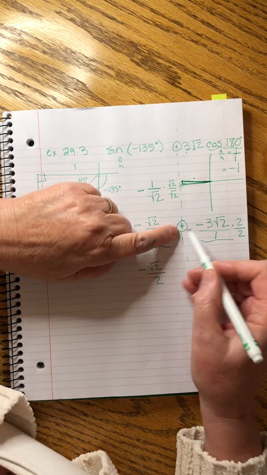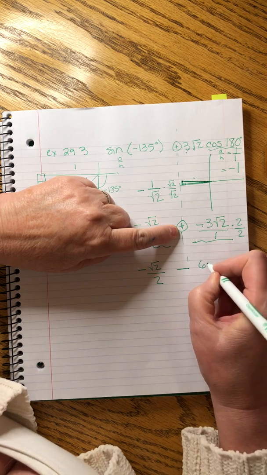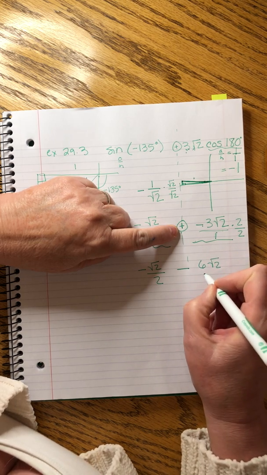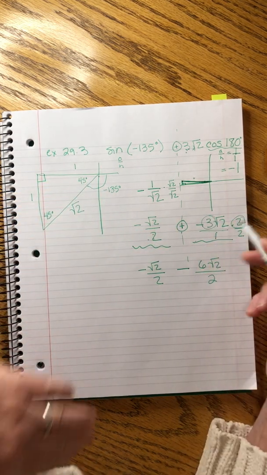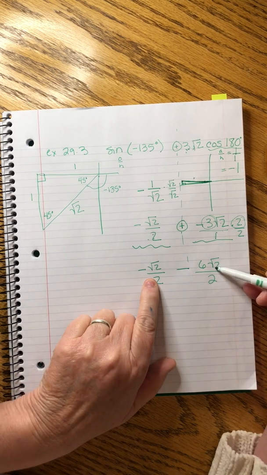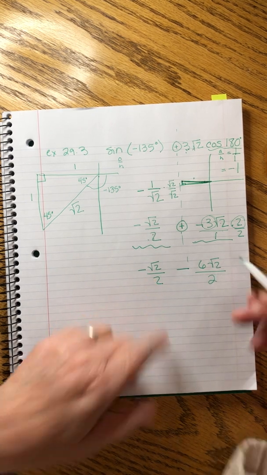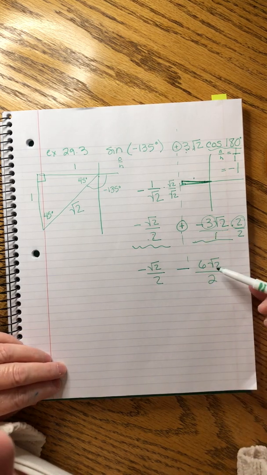I'm going to skip this because I have a minus sign there. So I'm just going to do minus 6 square root of 2 over 2. I'm multiplying this times that, right? Wolf times wolf, pig times pig. All right, I've got matching radicals. I've got matching denominators. Hallelujah. But how do I subtract that?